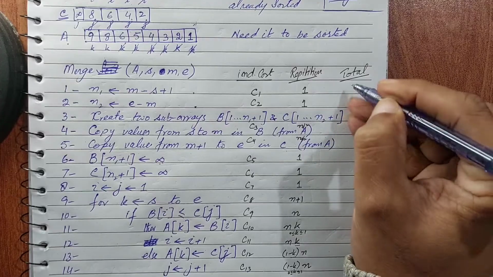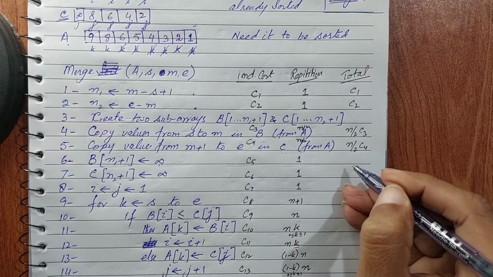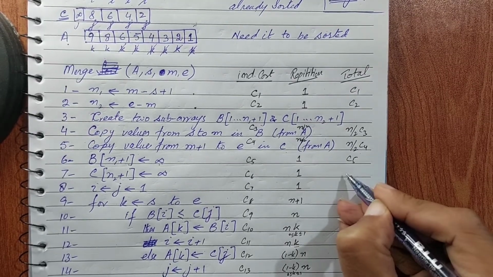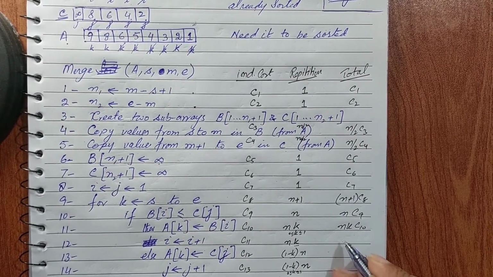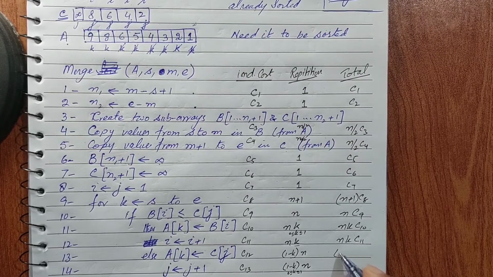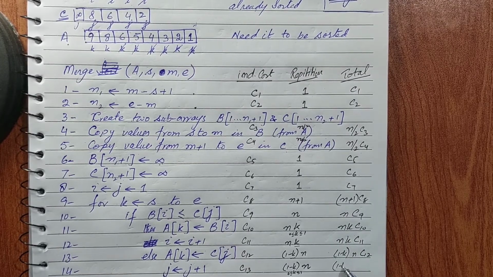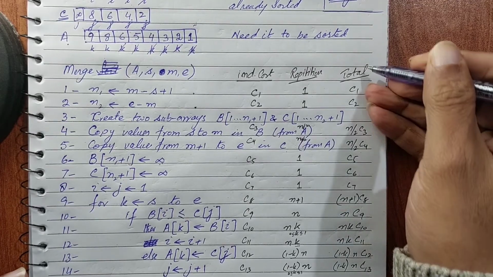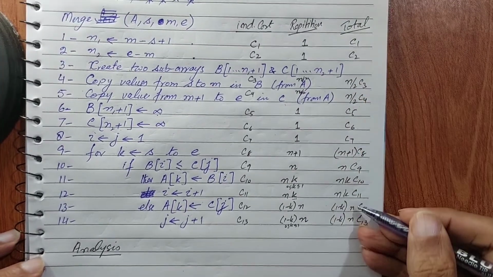And then we are going to multiply all these, so this is going to be c1, c2, c5, c6, line 10 is nk, c11, 1 minus k, and c12, this is 1 minus k, and c13. So now we are going to add all these values that are mentioned here, that is, the total.